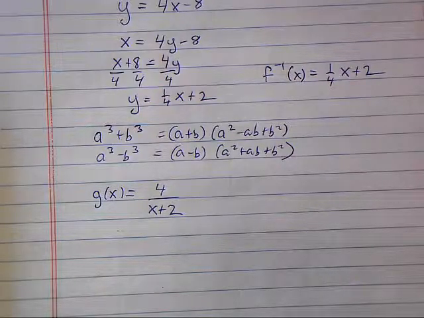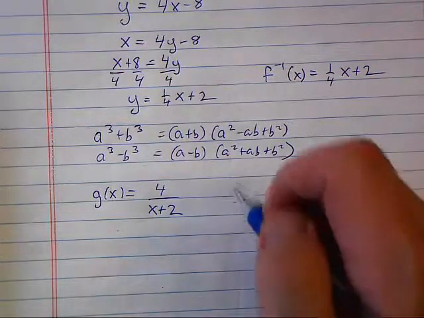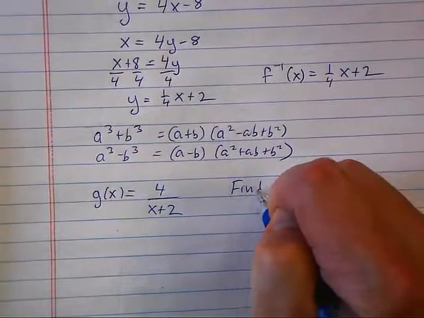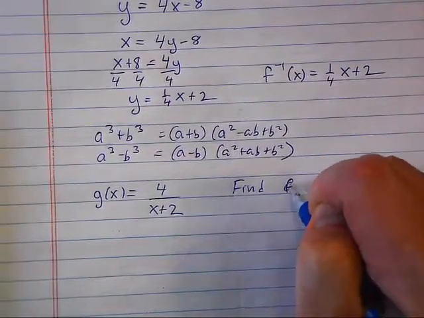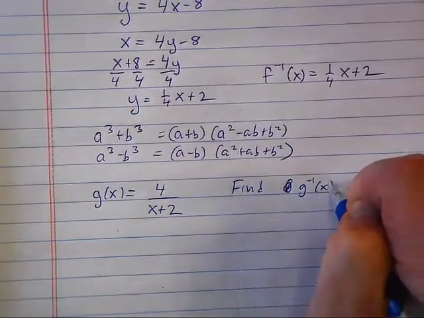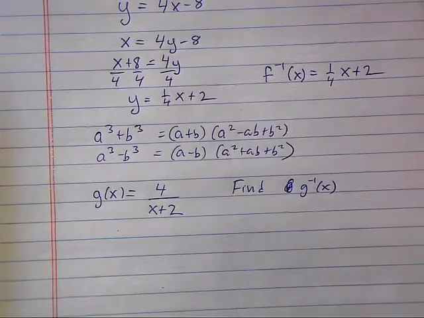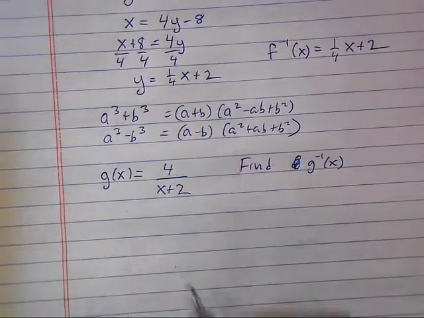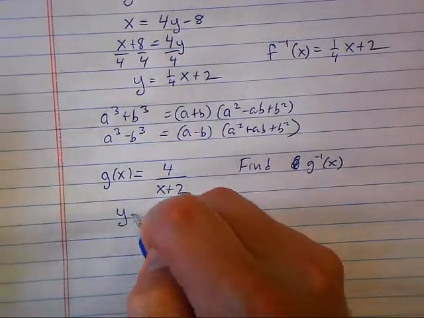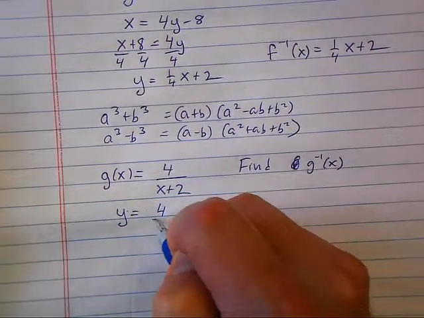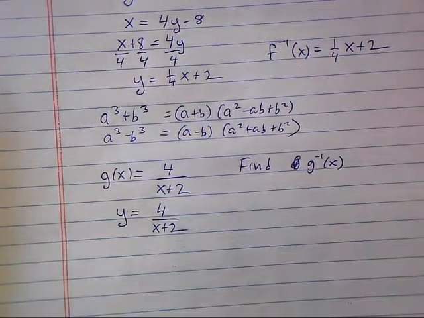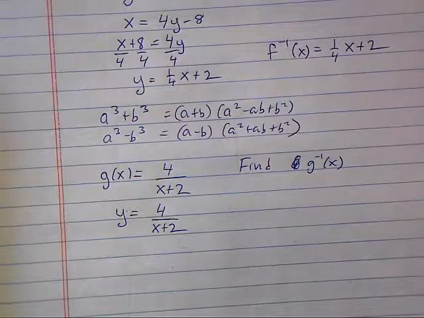If I plug in an x number, I only get one answer for y. I want you to find G inverse of x. Again, we start the same way. To find G inverse, we write down y equals 4 over x plus 2. We write y for G of x.